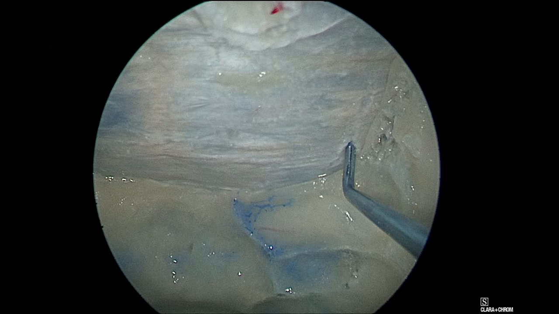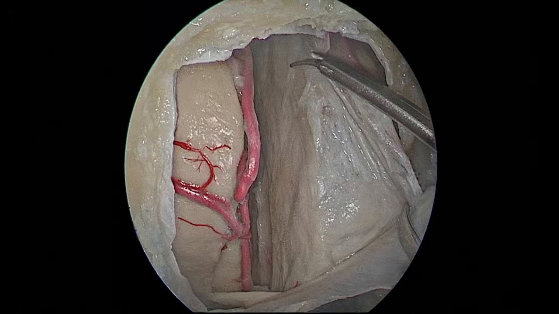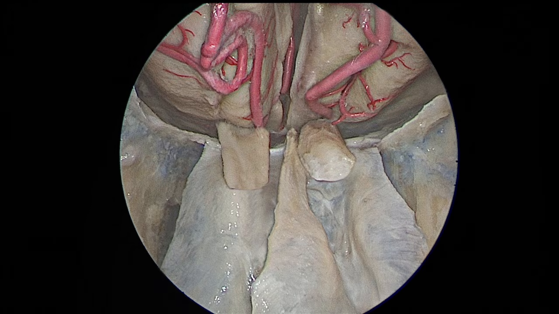Then we have to divide the dura all around this area, and then we are left with the part where we have to divide the falx in between both frontal lobes. When we retract the dura inferiorly, we see the divided olfactory tracts here and the last aspect of the dura that has to be divided.